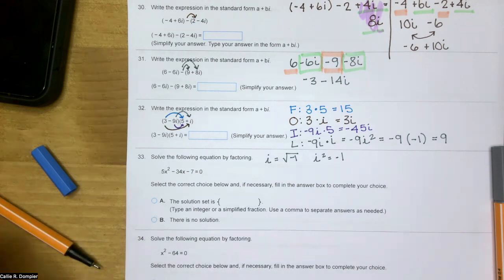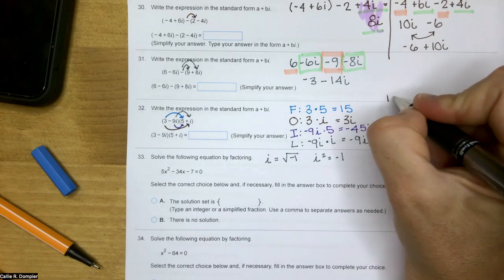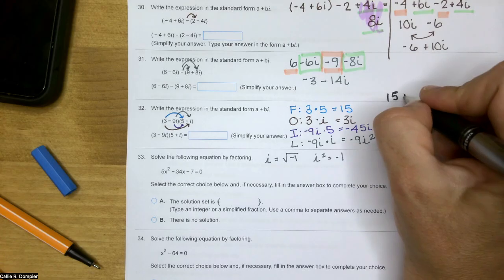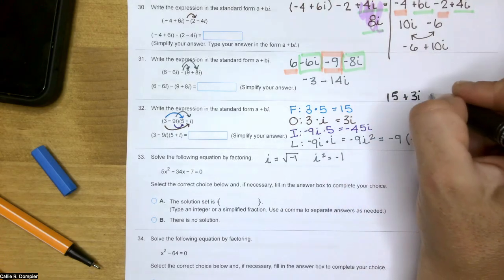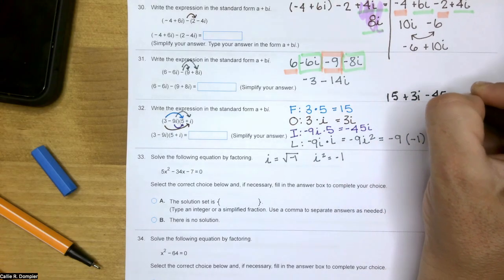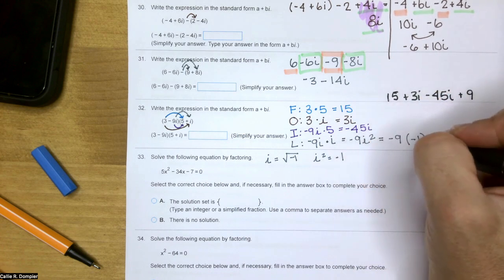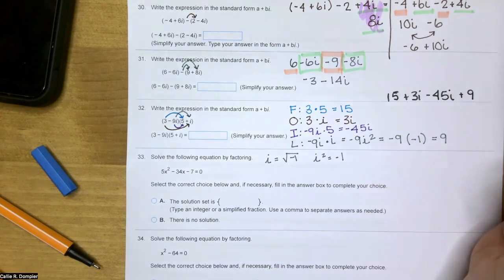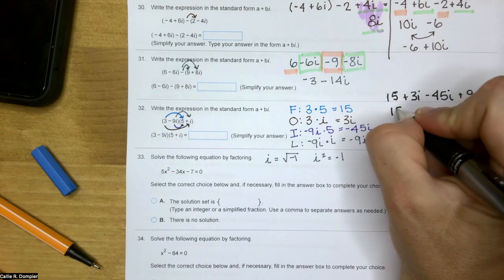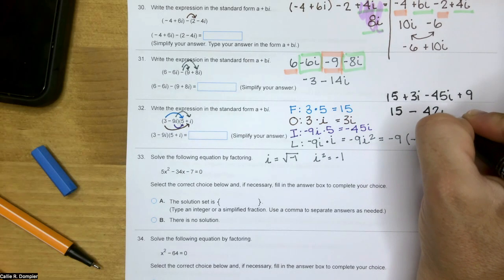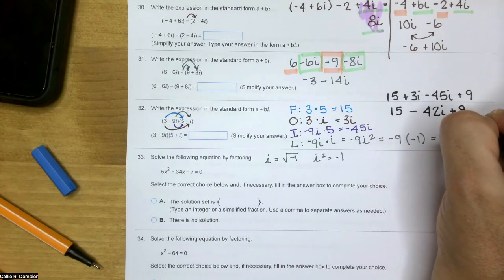So we've got 15 as that first term, plus 3i because it was a positive, minus 45i, plus 9, because it was a negative 9i squared. The i squared became a negative 1, and those multiplied together became a positive 9. Good. Now we just combine those two middle terms. 15 minus 42i plus 9.